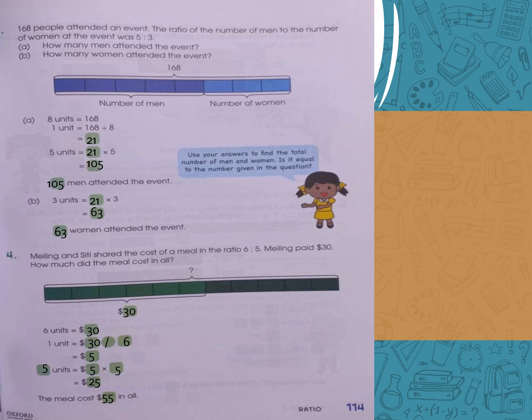So Milling paid a total of $30. So the amount for the 6 units is equal to $30. So we can find out how much 1 unit comprises by dividing 30 by 6. So we have $5. 1 unit is equal to $5.